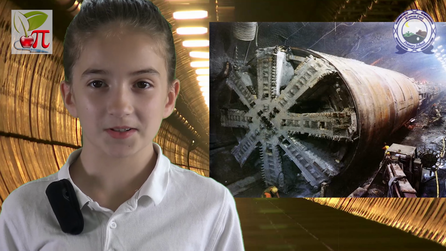The Channel Tunnel used a boring method. Huge boring machines grind their way through the rock and hard ground, and the spoil is removed to the surface. The head of the machine moves forward and then contracts to allow the lining of the tunnel to be constructed, and the whole process starts again.